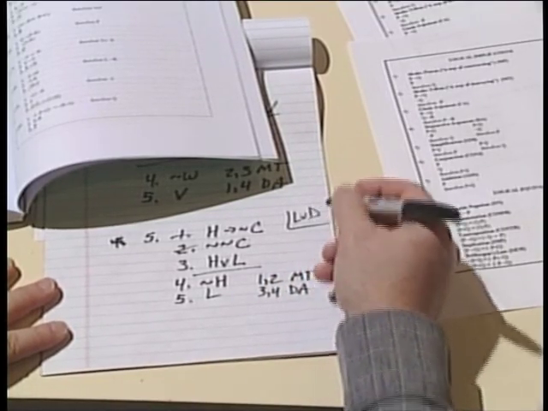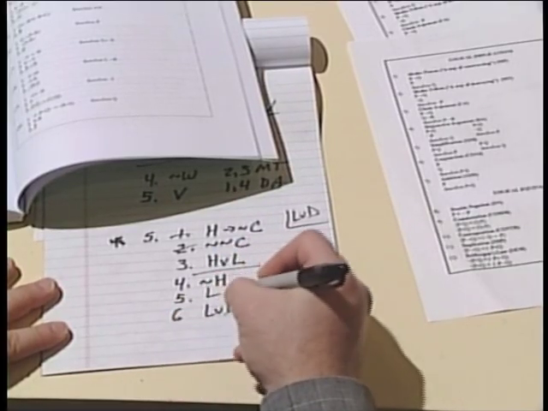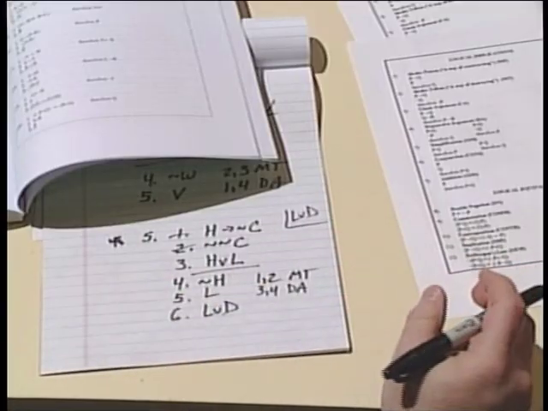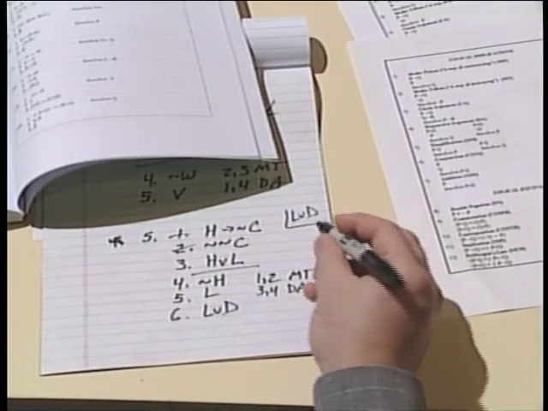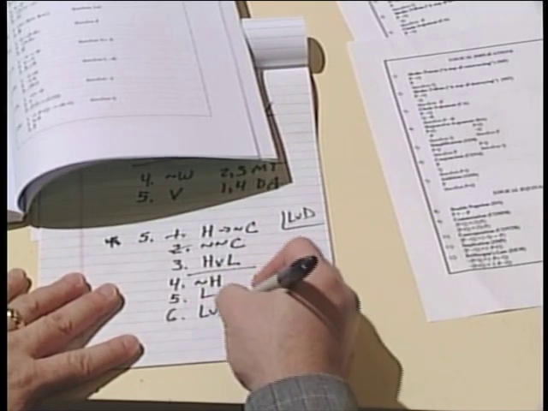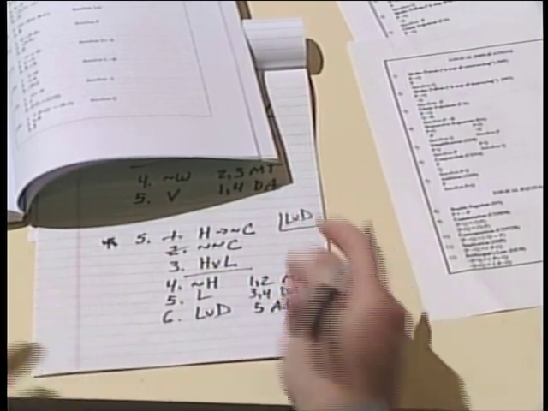Now to finish it up, I need to get a D out of nowhere, and it's an or D, so there's only one way to pull that off. There's only one way to bring a letter into the problem that wasn't there to begin with, and that is to use the rule of addition. And I would just put the number 5 here because it's L's in line 5. Line 5 addition gives me L or D.